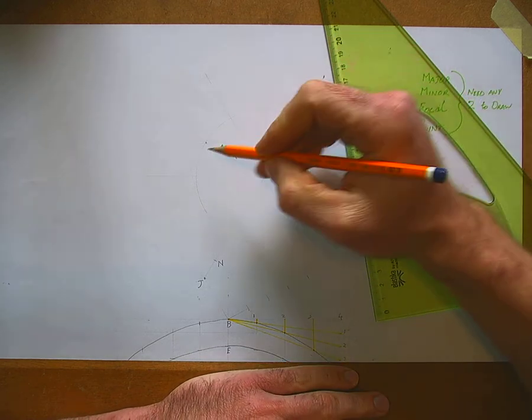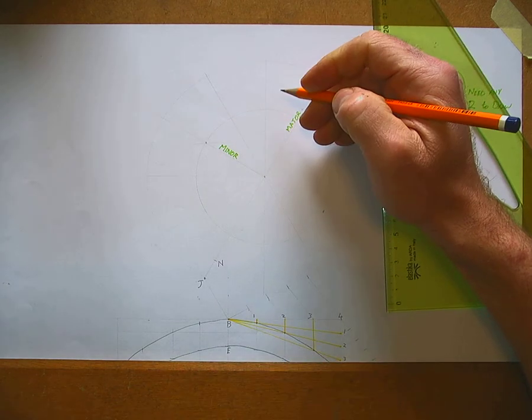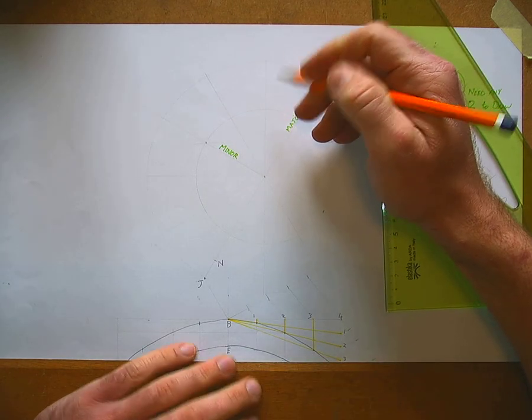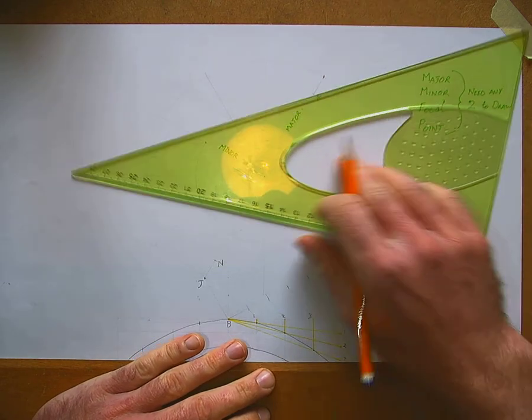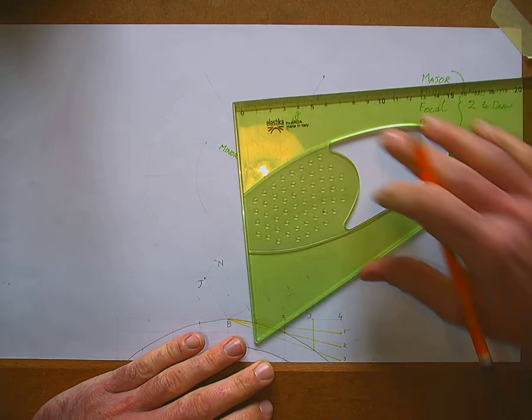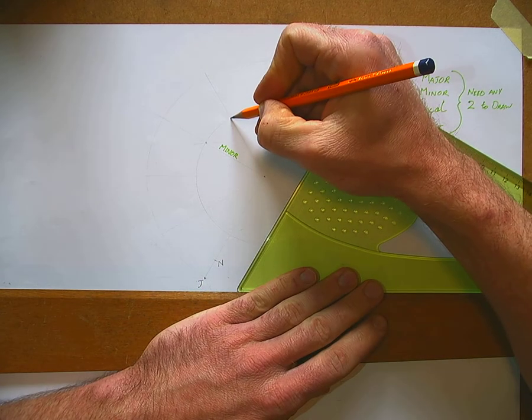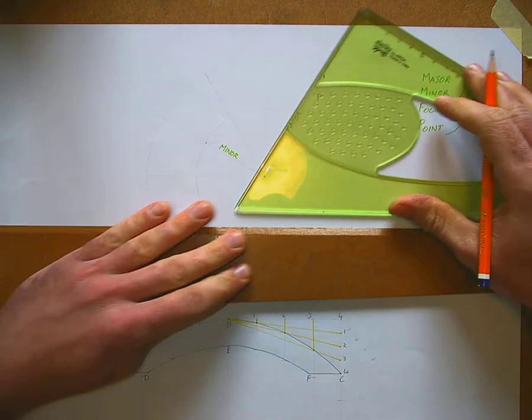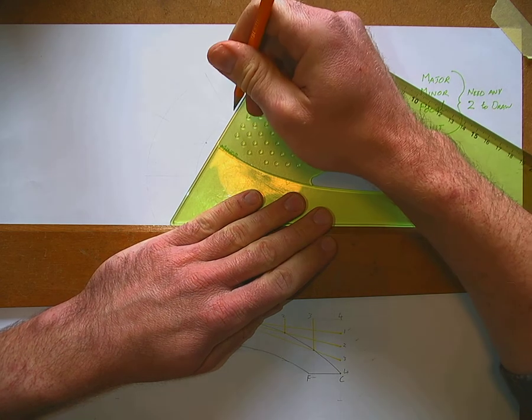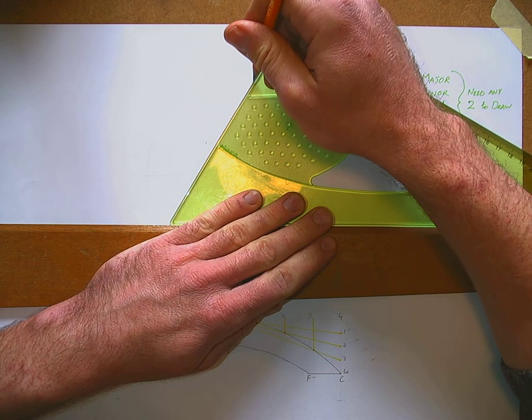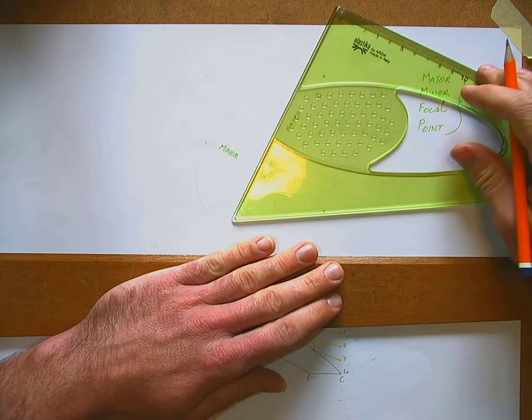Okay, so we have our point here. We're going to work around here clockwise to find the rest of our points here on our major and our minor. Okay, so first thing we need to look at here, where the line crosses the minor circle, you go away from the minor axis. So cross the minor away from the minor axis there.